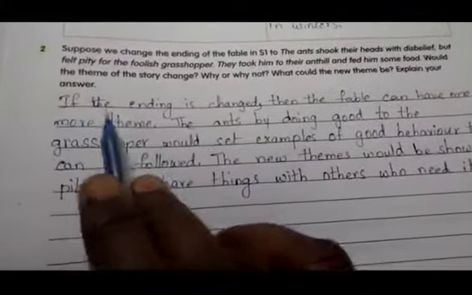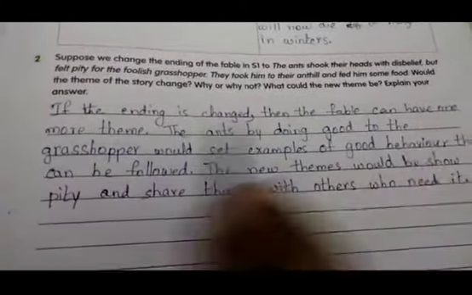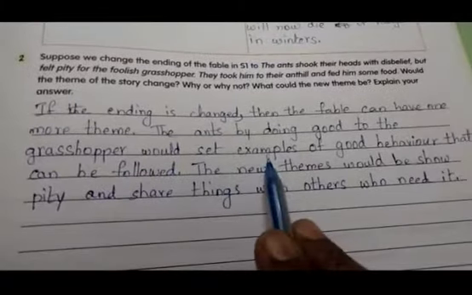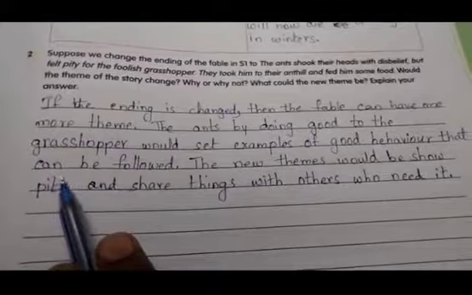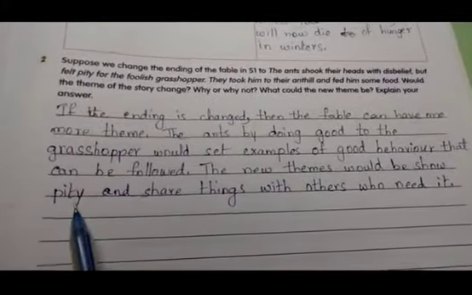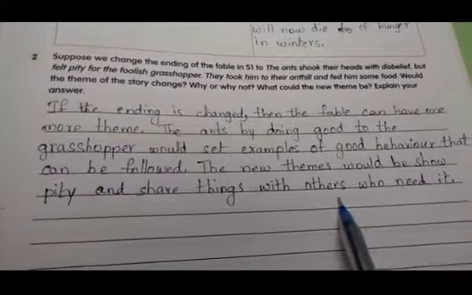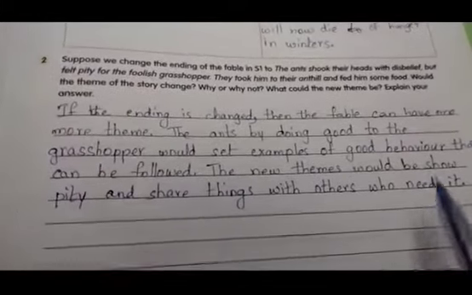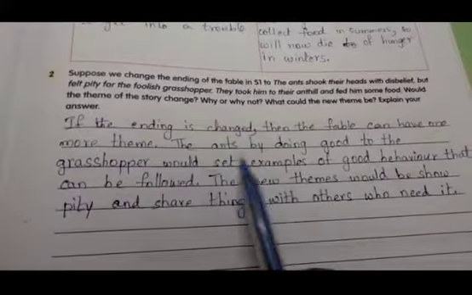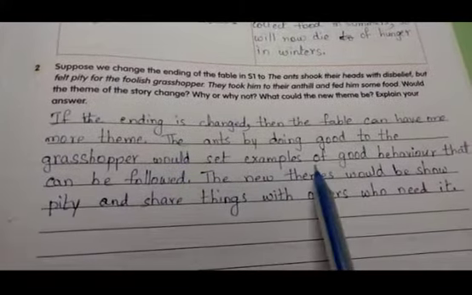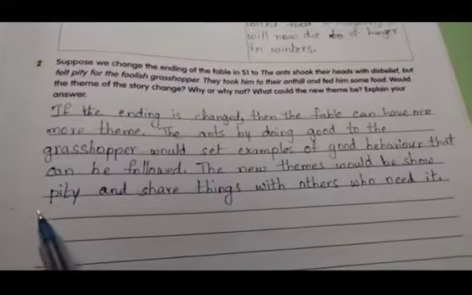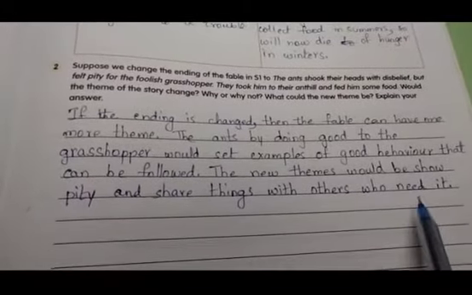See here, children, if the ending is changed, then the fable can have one more theme. The ants, by doing good to the grasshopper, would set an example of good behavior that can be followed. The new theme would be: show pity and share things with others who need it. Once again, I am reading, just check, children. If the ending is changed, then the fable can have one more theme. The ants, by doing good to the grasshopper, would set an example of good behavior that can be followed. The new theme would be to show pity and share things with others who need it.